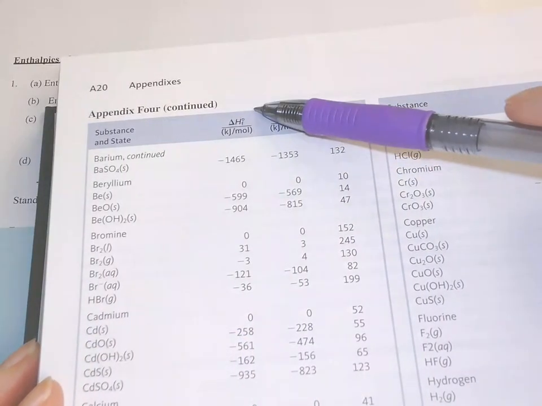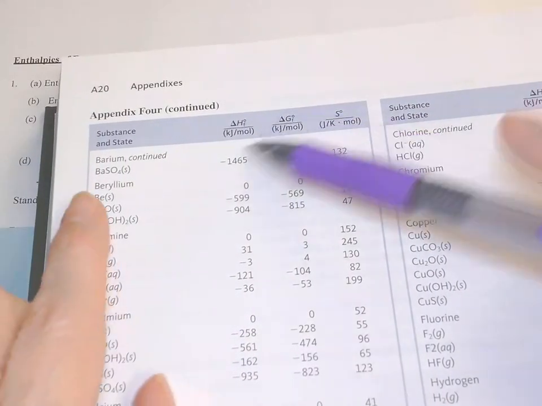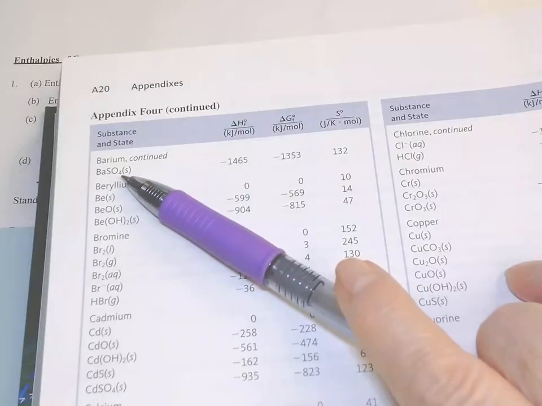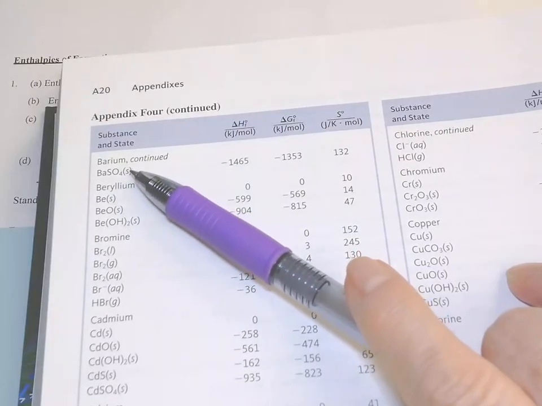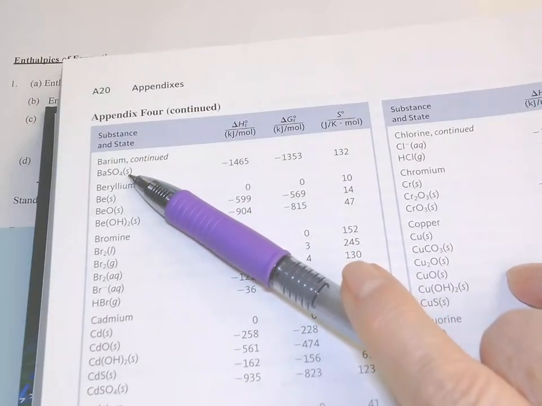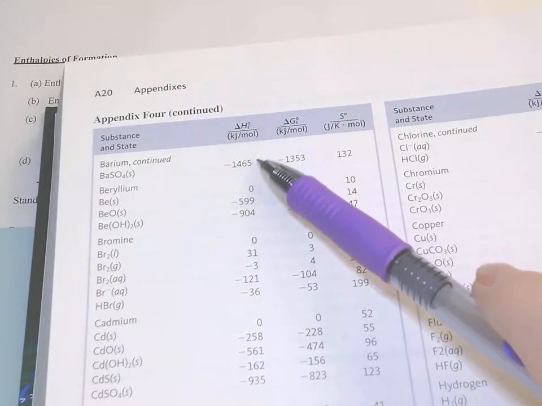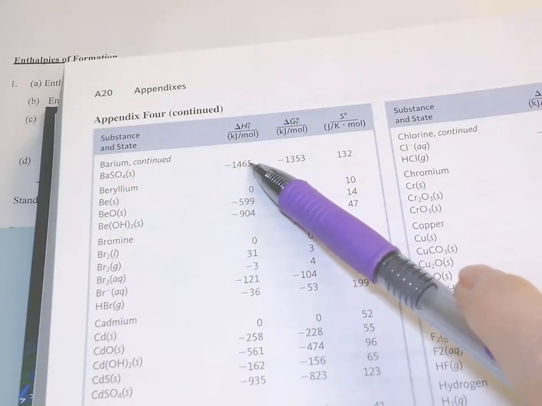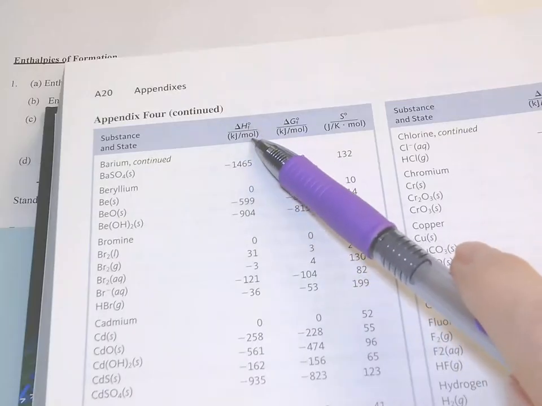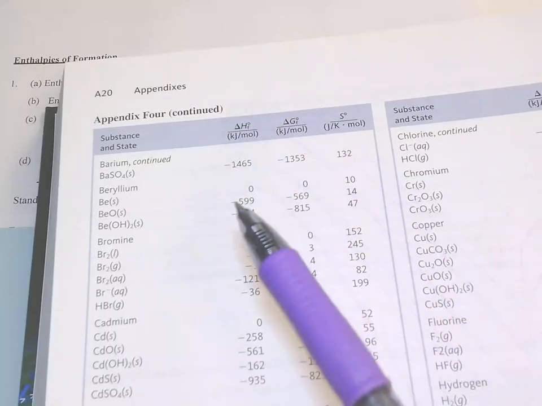So if you look at the heat of formation values, here you're looking at barium sulfate. To make a mole of the compound barium sulfate from its elements, barium, sulfur, and oxygen, would release 1,465 kilojoules for every mole that you made.